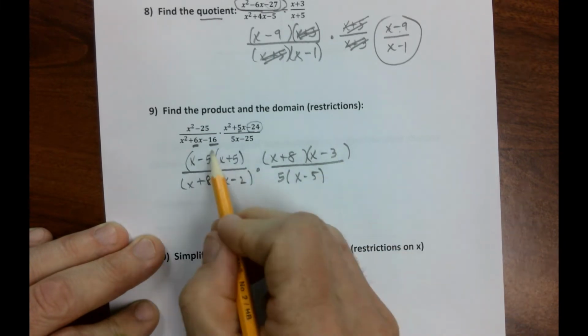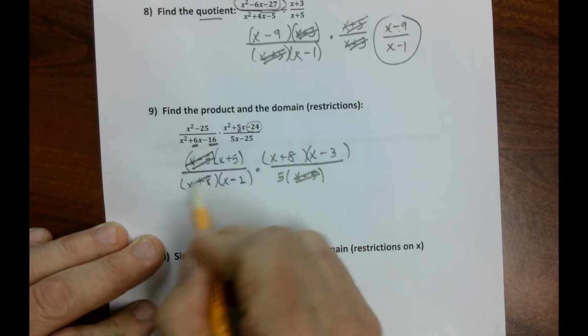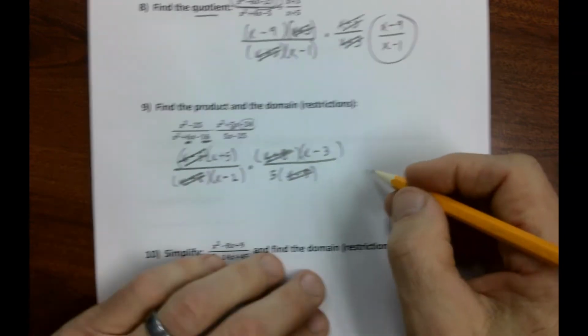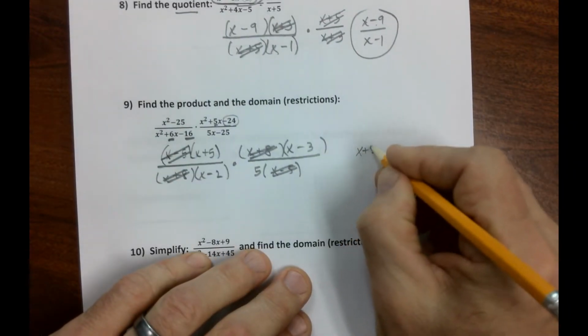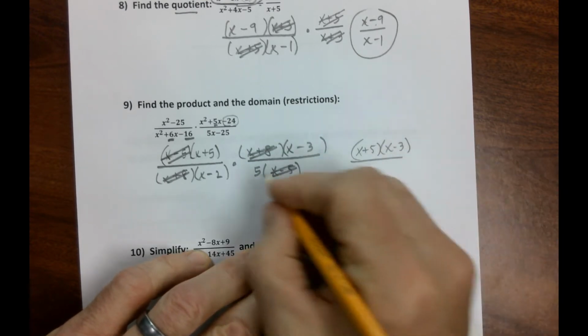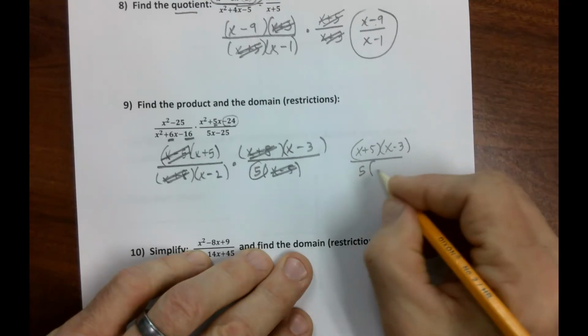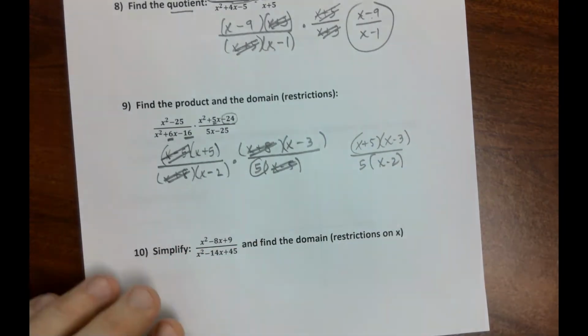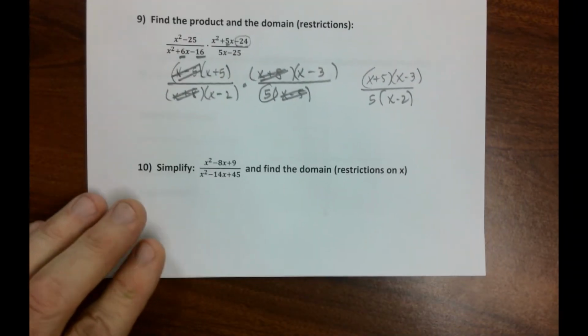Now we're looking for things to cancel. And what do we got left? x plus 5, x minus 3, don't forget about that little 5, x minus 2. And there we go. Number 10.